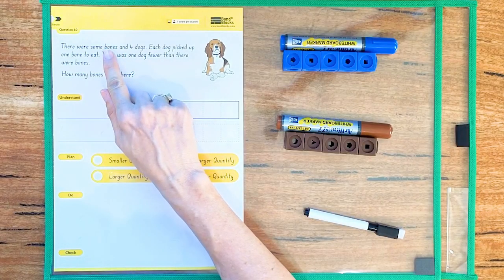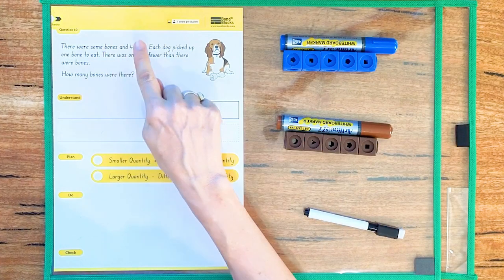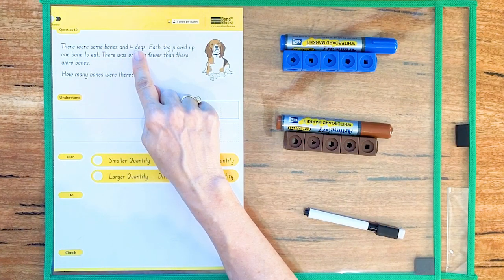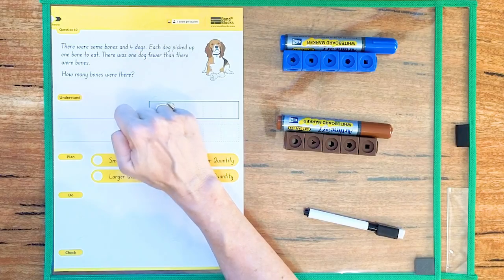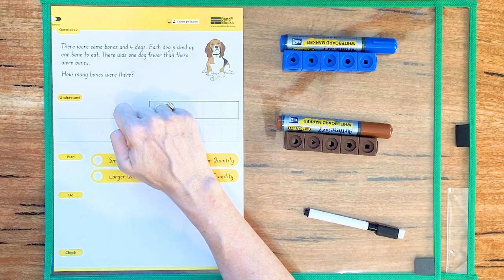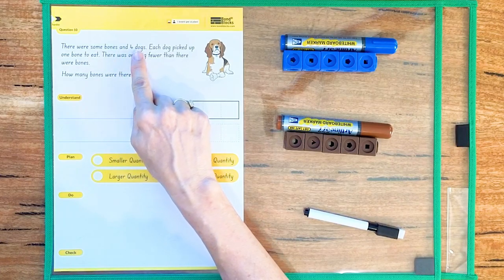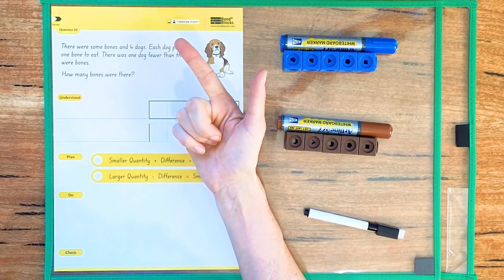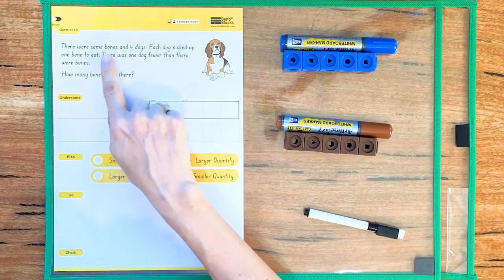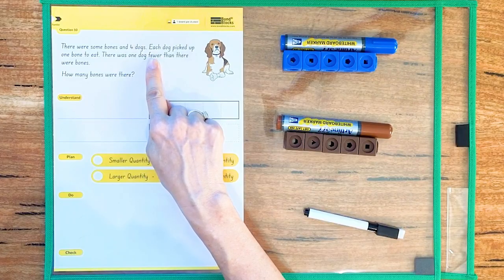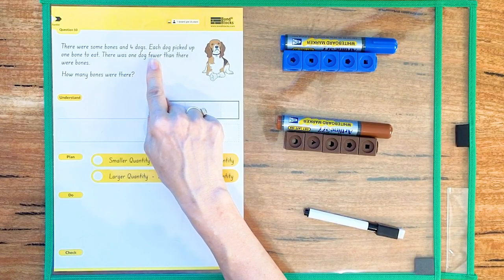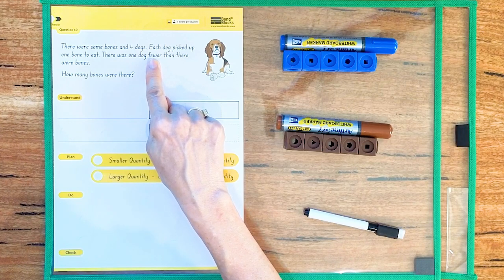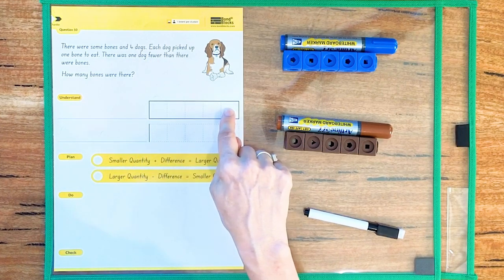This question is about a quantity of bones and a quantity of dogs. The first thing I need to do is work out which quantity is larger, bones or dogs. I need to look for the comparison word of either fewer or more. I can see it just here. I'm going to read this sentence to work out which quantity is the larger one. And I'll put the larger one on the top bar.